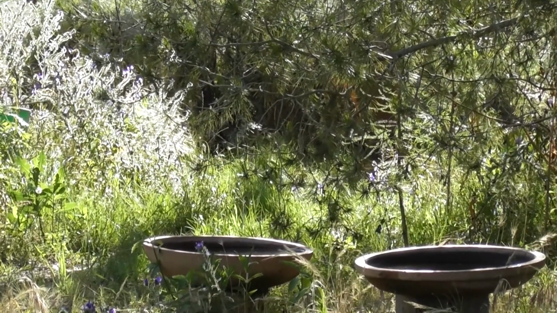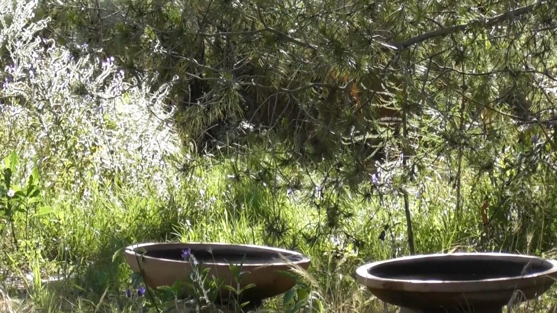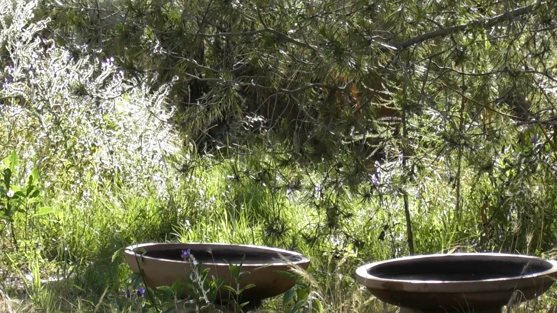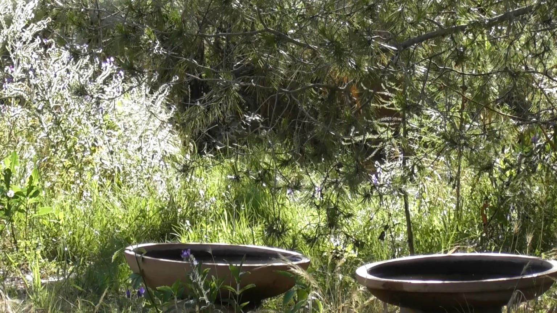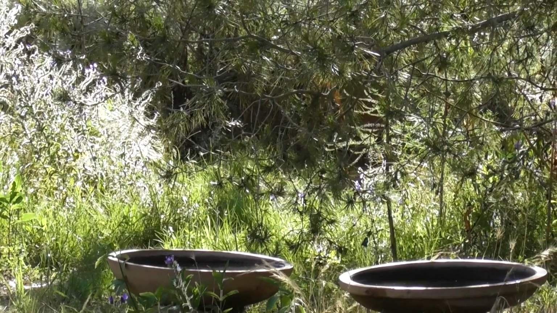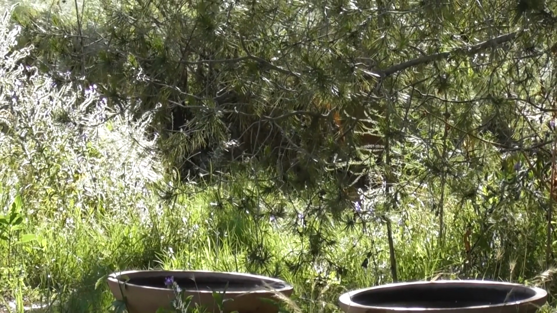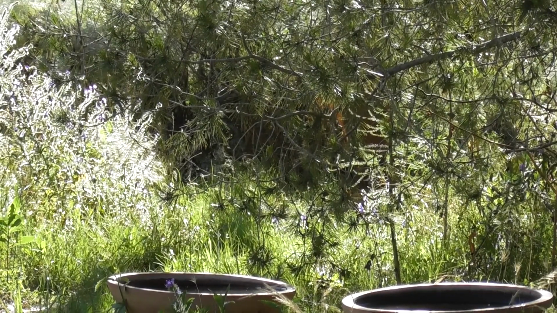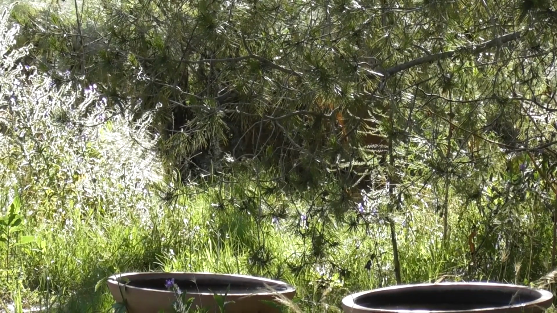What birds can I film? I walk around the grounds with my camera hoping to find something. Often I come back empty-handed. This is empty-handed, but it's still beautiful to look at. Isn't it? That's a pretty scene. That's a pretty garden scene.